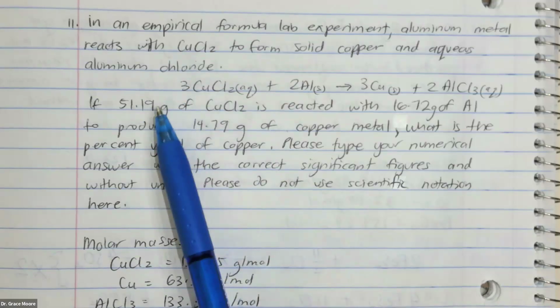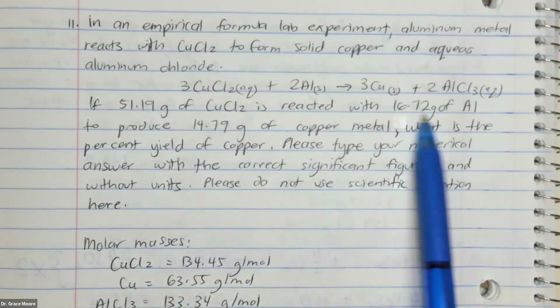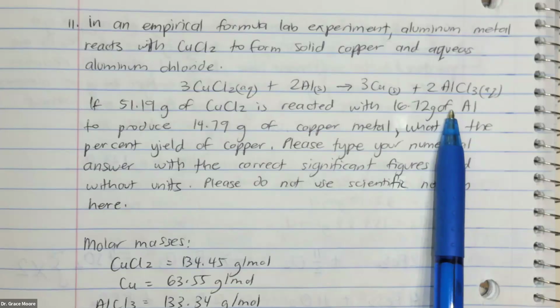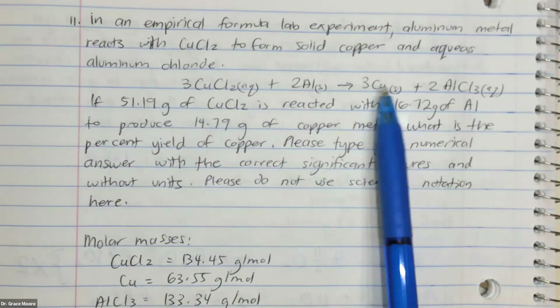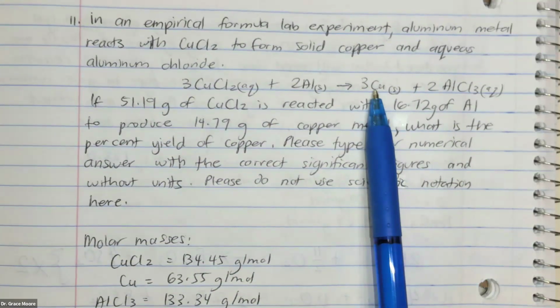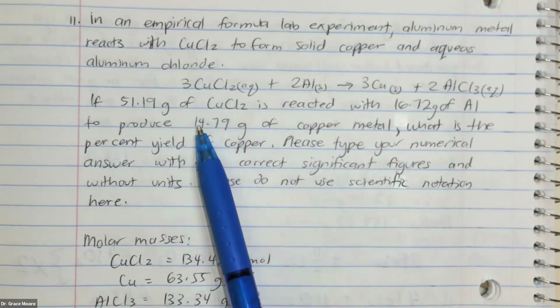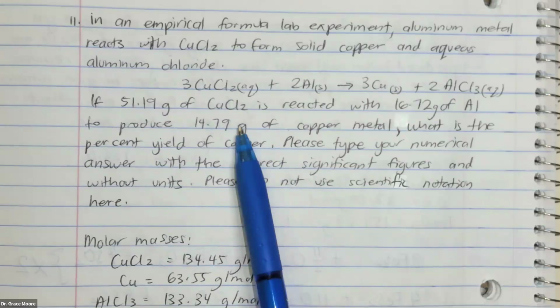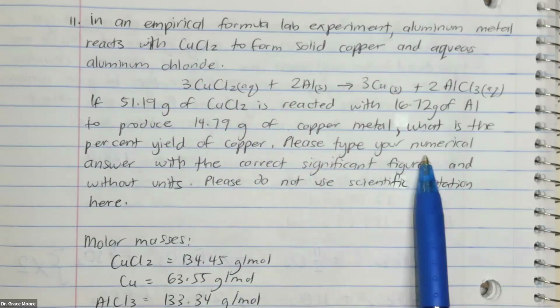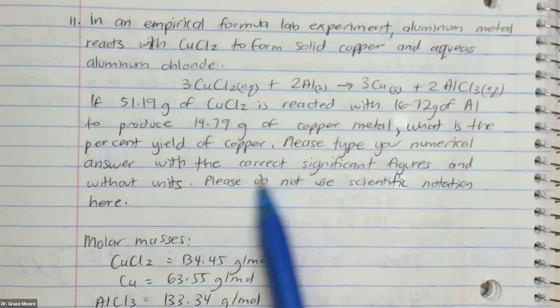Okay, so you have two reactants. You can find the theoretical yield, correct? Like the one we just did previously. You take these two reactants, turn both to grams of copper. The smaller one is my theoretical yield of 100%. And then they say, well, when I did the experiment, I actually got 14.79 grams of copper. What is the percent yield? So you take the 14.79 divided by the theoretical yield, and you would get the percent yield. And it says, type your answer in the correct sig figs without units.